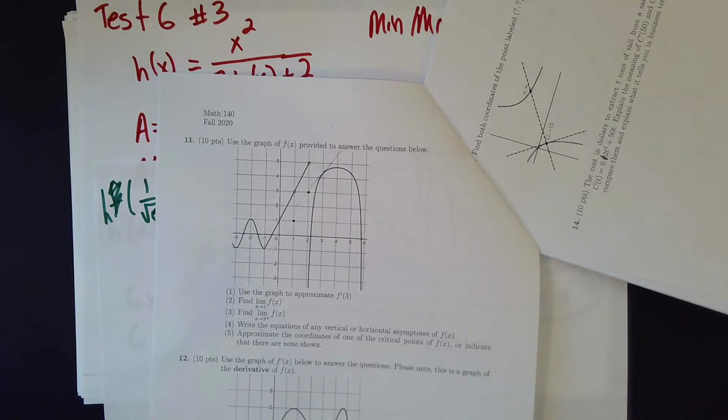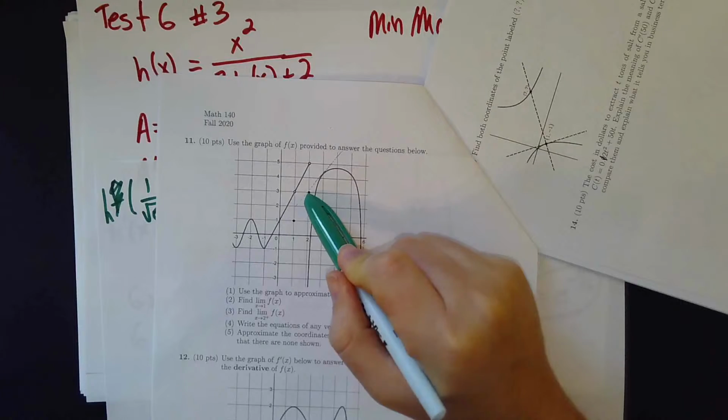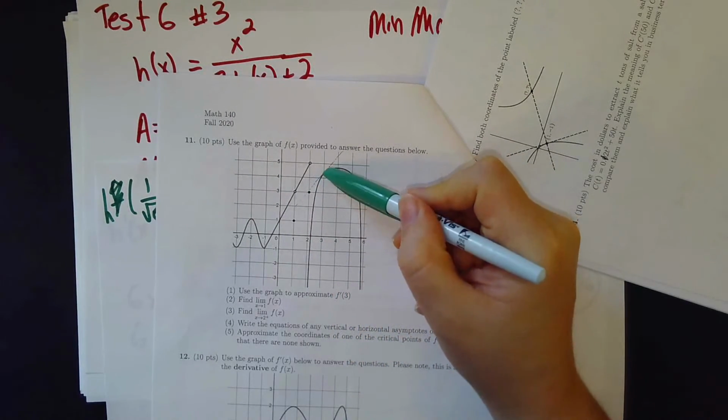Does that seem reasonable? So here's my line. It came really close to passing through (2, 3). And then I guessed the original point was (3, 4 plus a third).